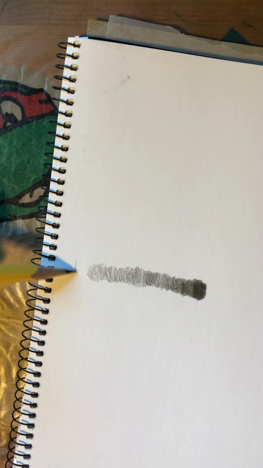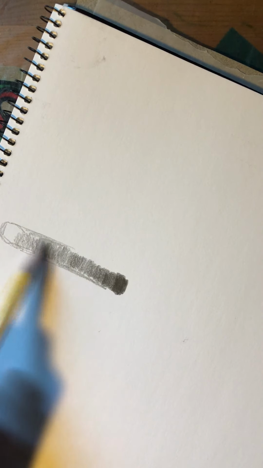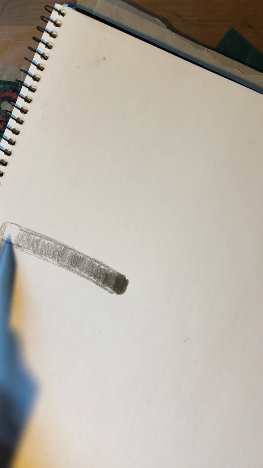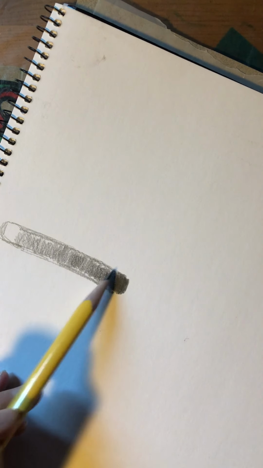And over here, I'm just going to allow that to get even lighter. So here, again, just barely skimming it over. And then over here, I'll probably leave this area white, because that will essentially be a white tone. The highlight. This is called the value scale, the difference between darkest dark and lightest light, which is the highlight. And you can always go back.